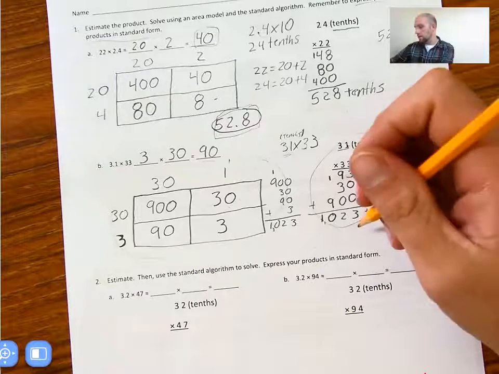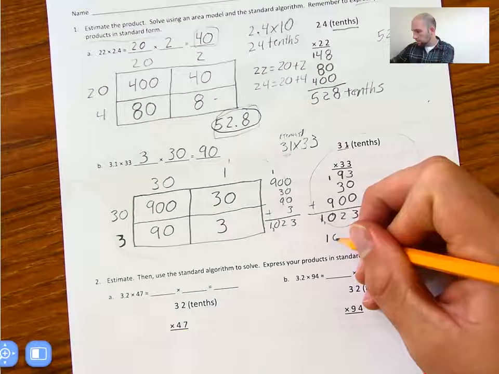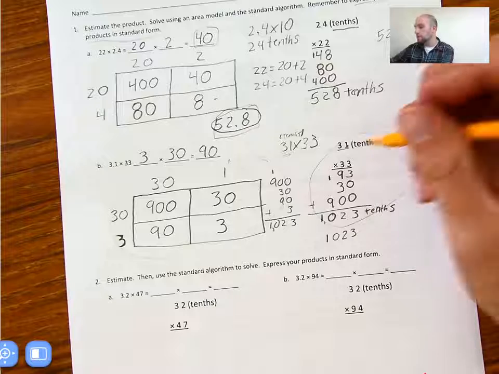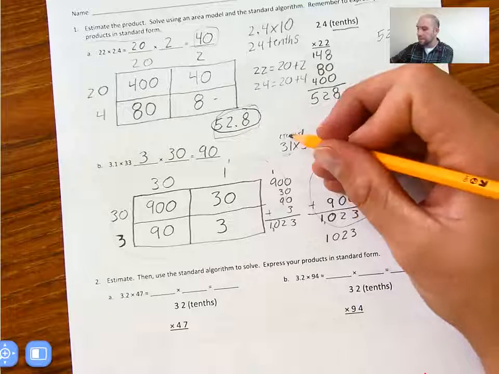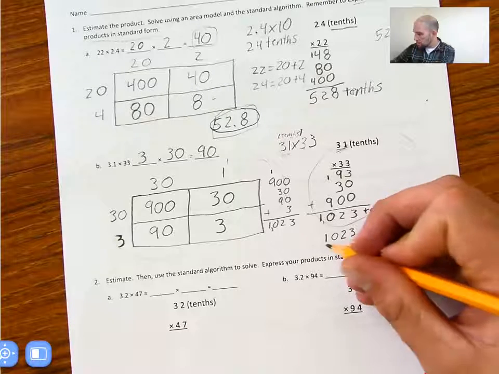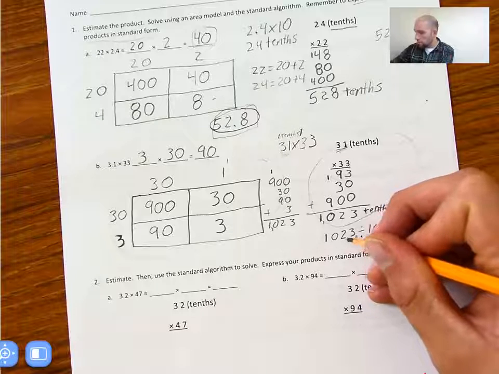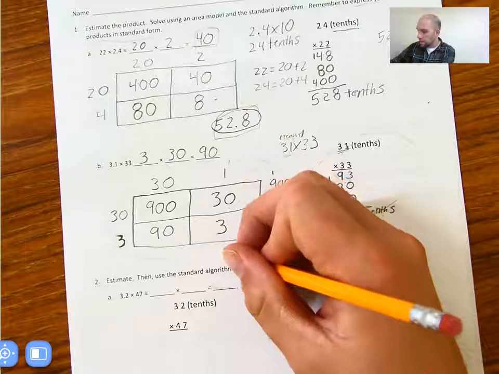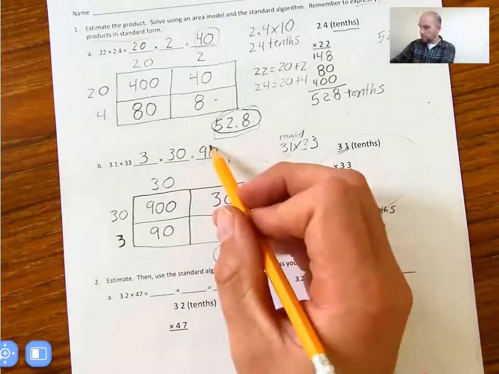And then what we need to do for our 1,023, well, 1,023 tenths, to make that ones, we need to divide by 10, because we multiplied by 10 to get to our 31 tenths. So we need to divide by 10. Again, we're going to move our decimal point over from here to here, one spot over to the left when we divide by 10, and we get 102.3. Now 102.3 is pretty close to 90.